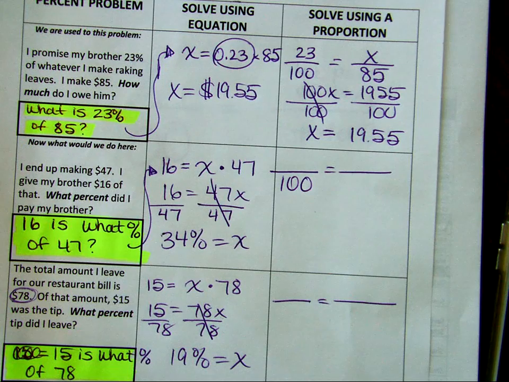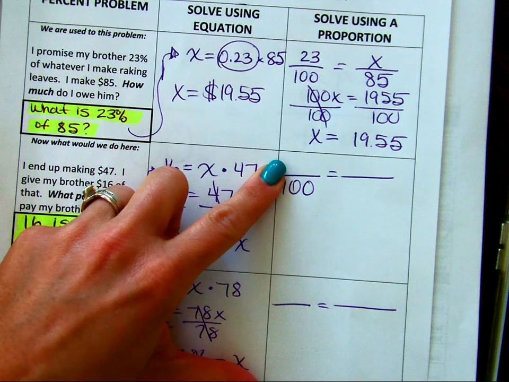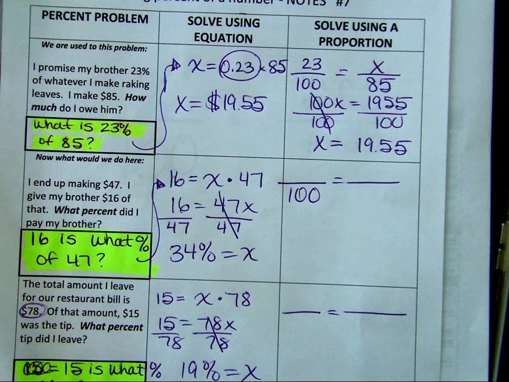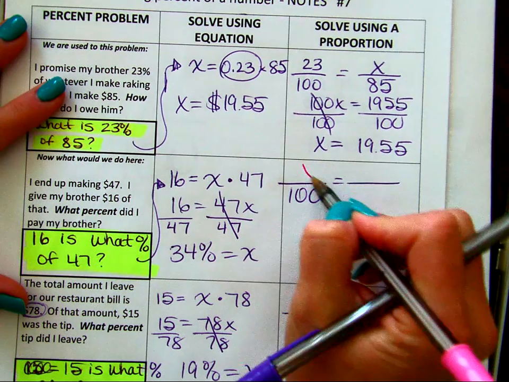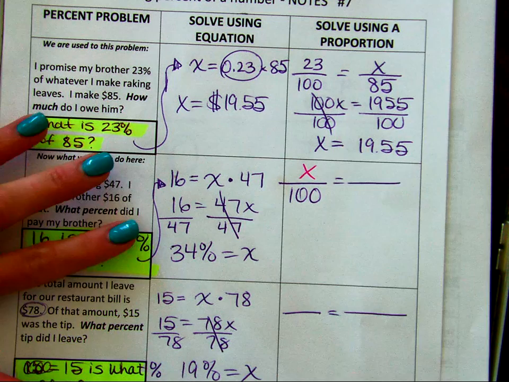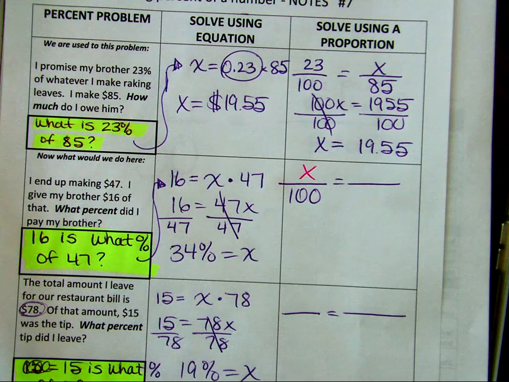So watch. Usually what went there? The percent, like 23. But guess what? It's now X. Because that's what I'm trying to find. I don't know the percent. That's what I'm on the hunt for. Which means now I have 2 more spaces to fill in. And what goes where?